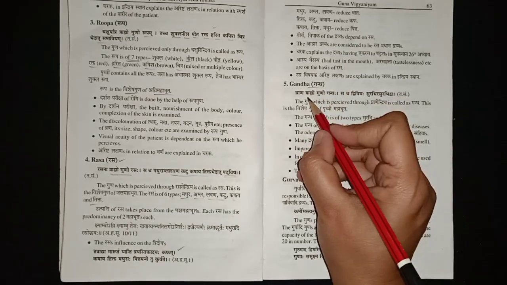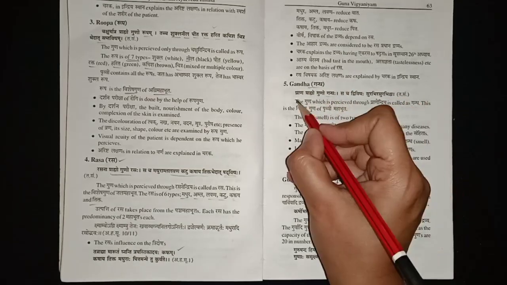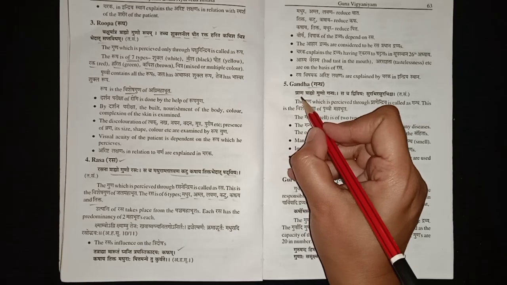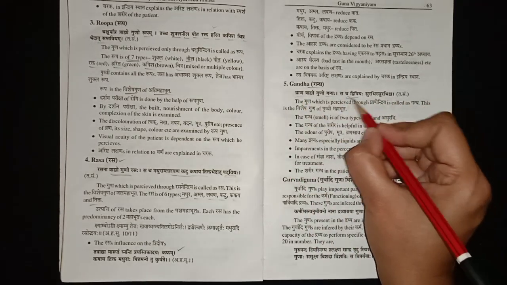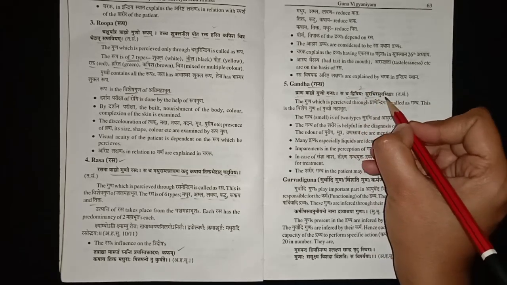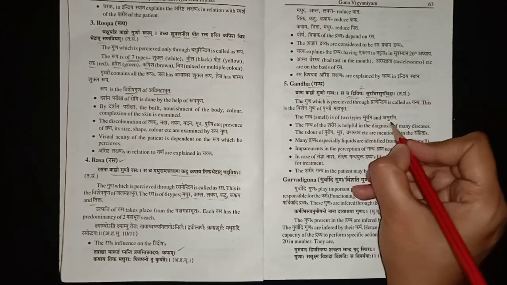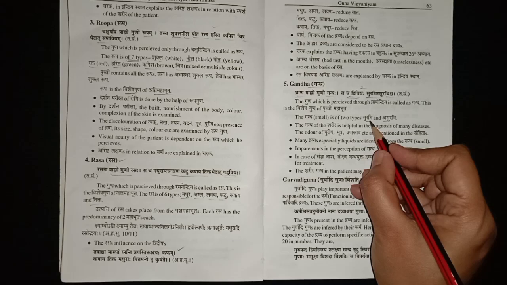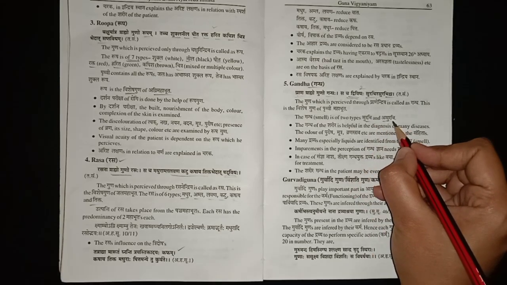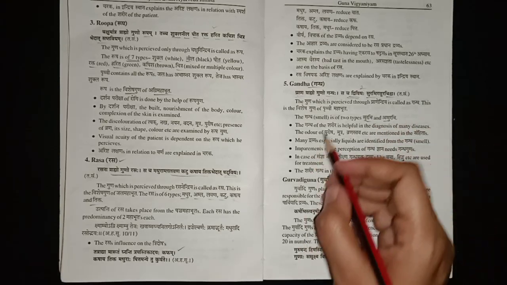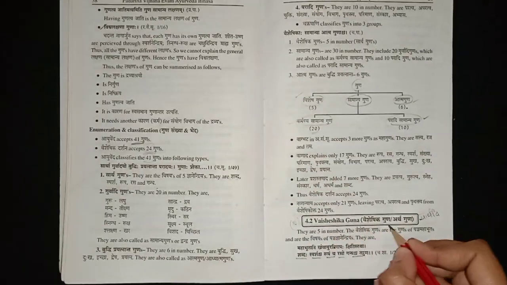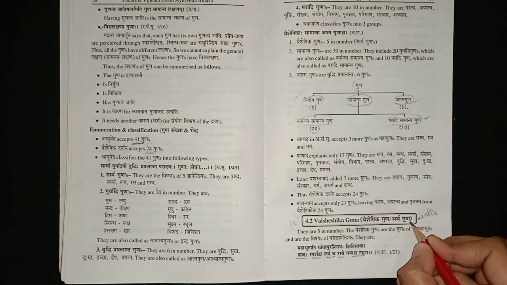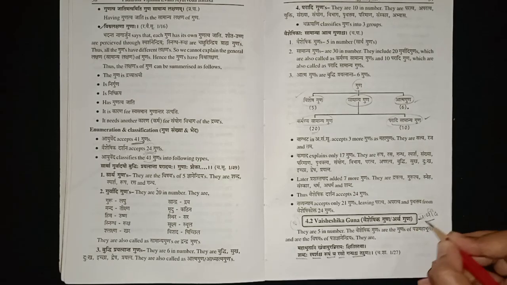Next, Gandha: Ghrana Grahyo Gunah Gandhah. So Ghrana, through your nose, what exactly you perceive, that's what we'll call Gandha. Sa cha dvividha, this is very important. Surabhi and Asurabhi. Surabhi refers to that which is of good smell and Asurabhi refers to that which is of bad smell. So all these things are related to Vaisheshika Gunas, or Vishesha Gunas, or Artha Gunas, which is also called Sarthadi Gunas.